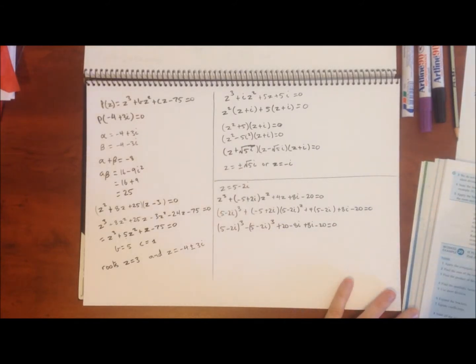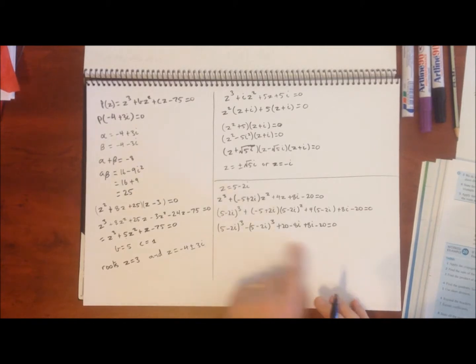Since it equals 0, we know it is actually a factor, since that all disappears, which is nice.